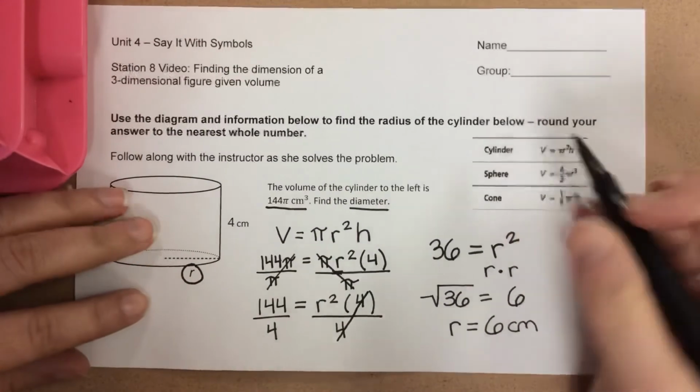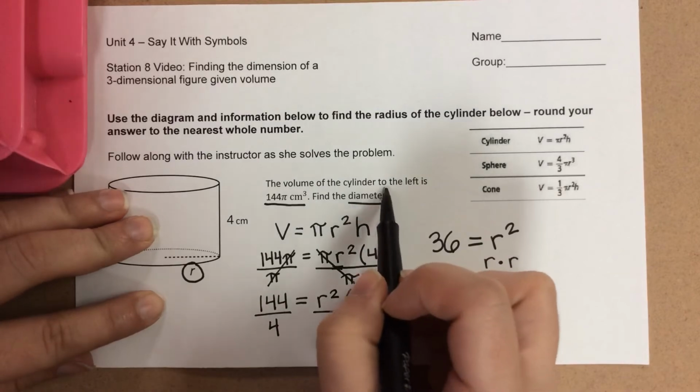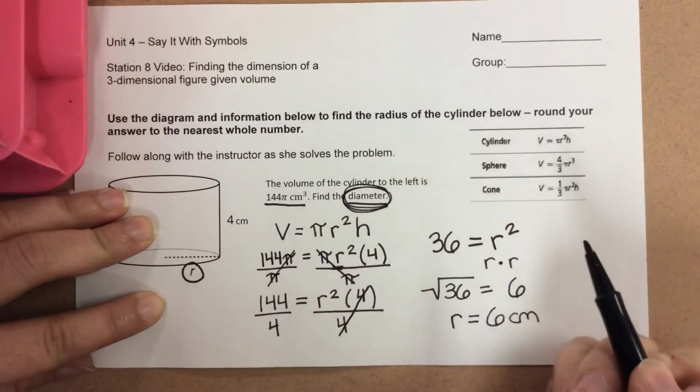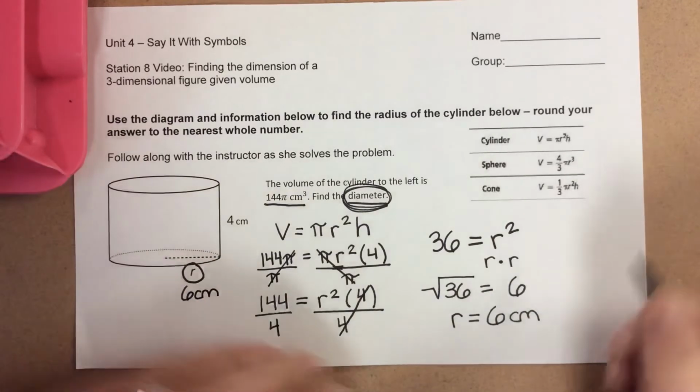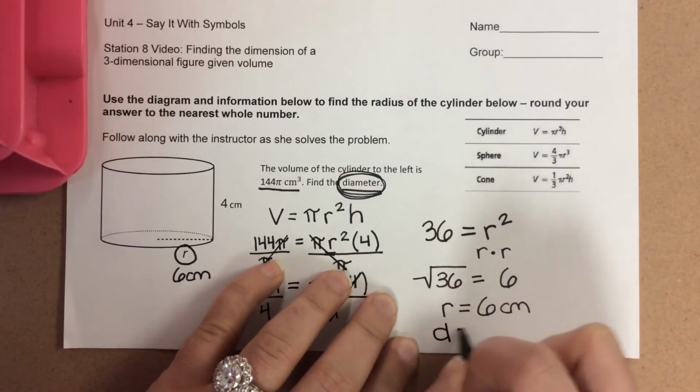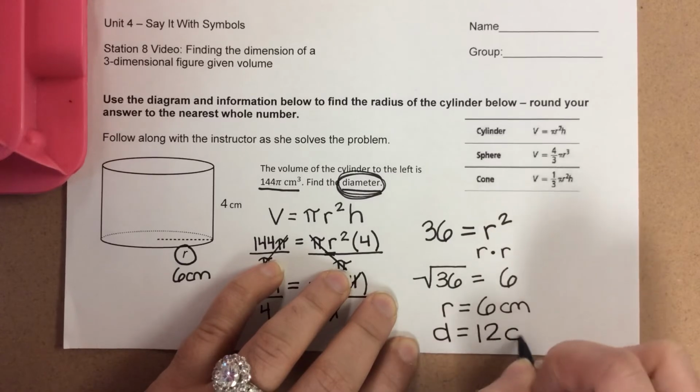Now remember, we always need to go back and check into the question. This didn't ask for the radius, it asked for the diameter. So if I know that the radius is 6 centimeters, that means I need to double it to get a diameter of 12 centimeters.